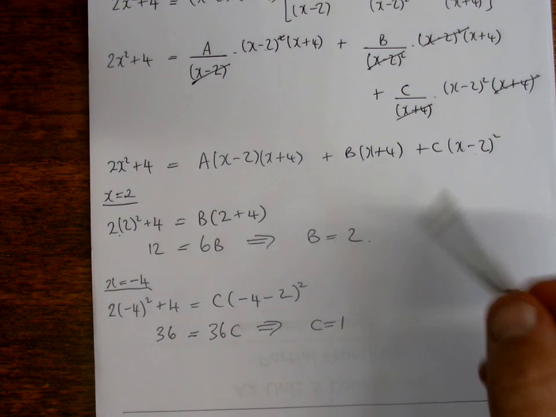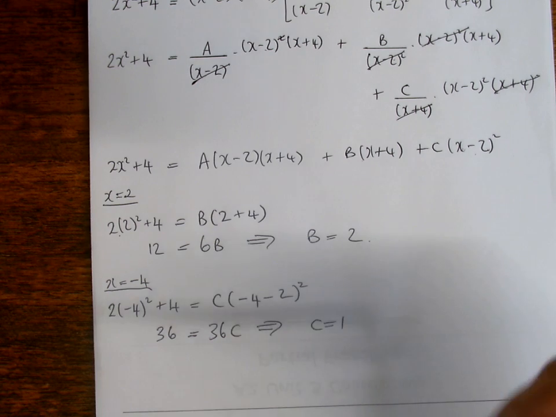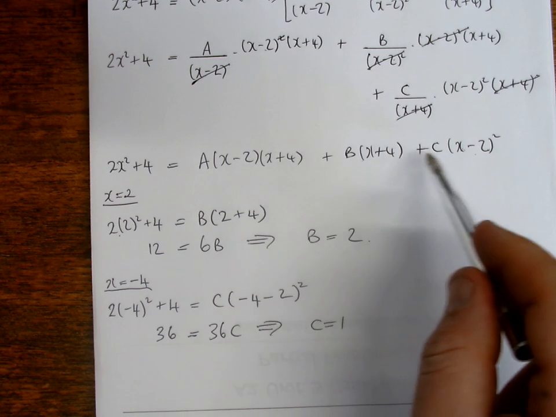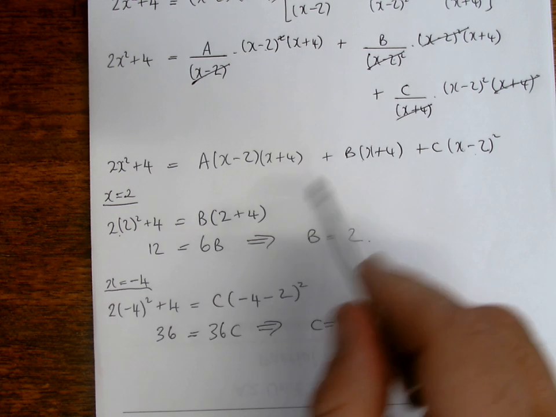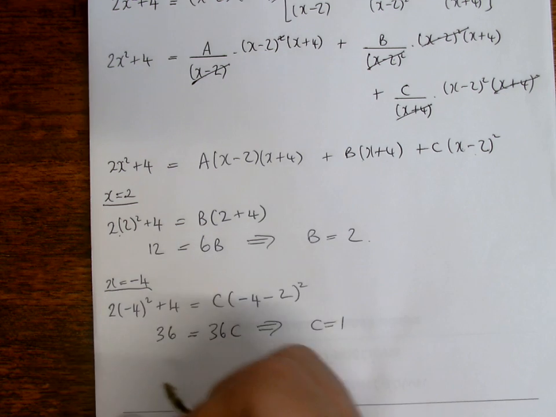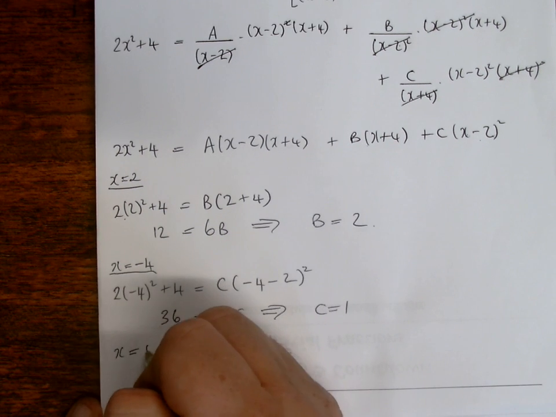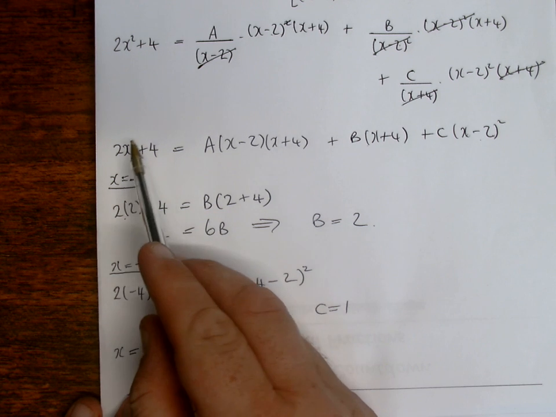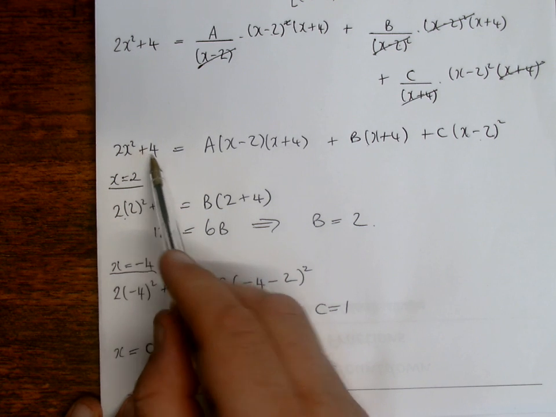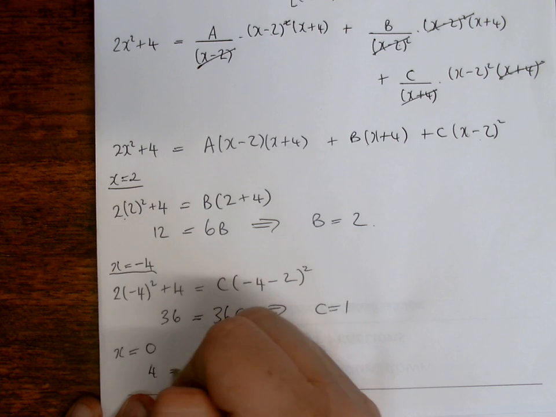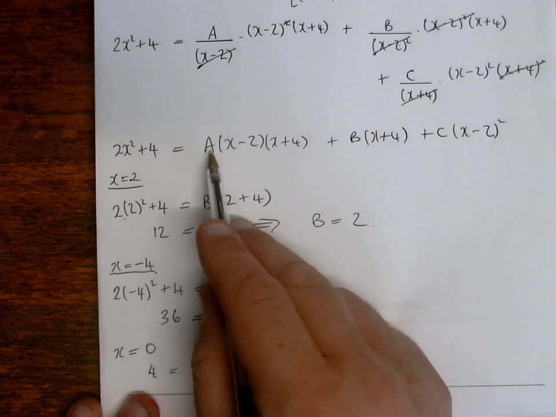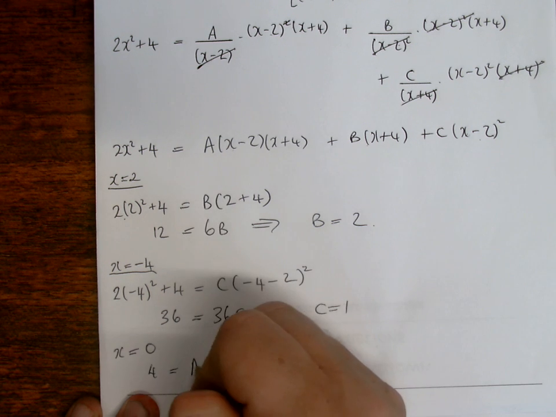Now, we've worked out b, we've worked out c, we need to work out a. However, there's no more values we can set now to eliminate any brackets. So the next sensible step is to set x to be 0. If we set x to be 0, it comes to us quite quickly, because that would be 4 there. Put 0 in here. Remember we want to work out a, so put 0 in there.